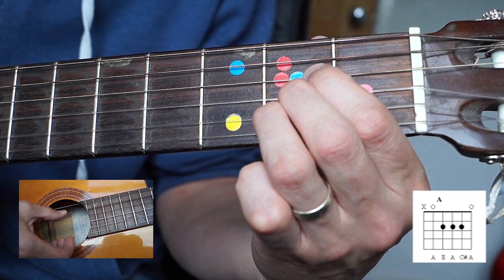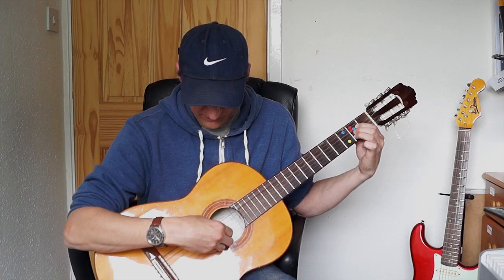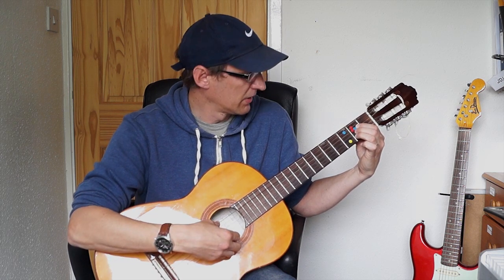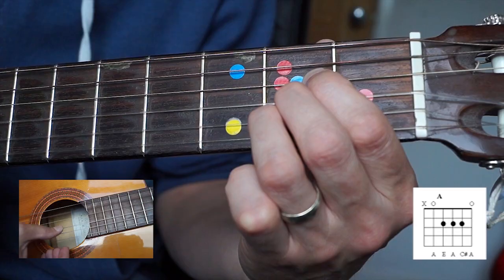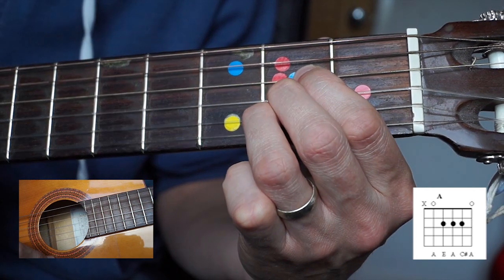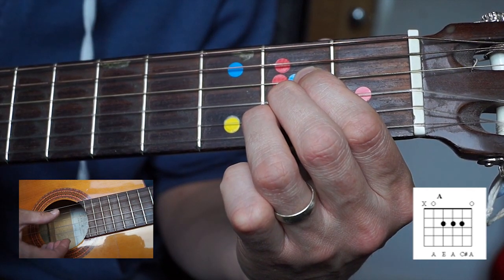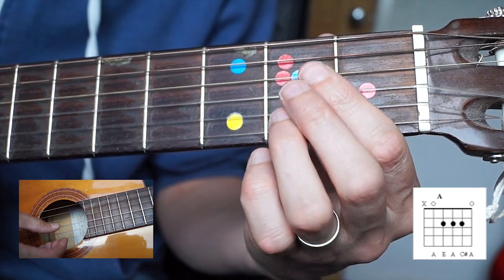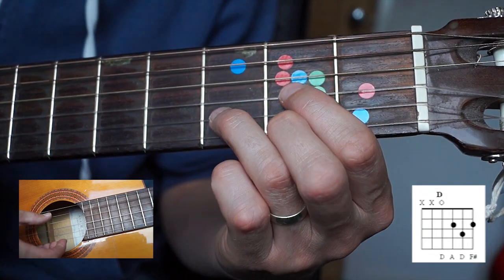Now we play the A using this 5th string up, which is the A string, and we strum all the way down, and we can hold that for 4 as well. 1, 2, 3, 4, which is a whole note rhythm like we did on the last one. Now the trick here is to change from one to the other, which is a bit more difficult.